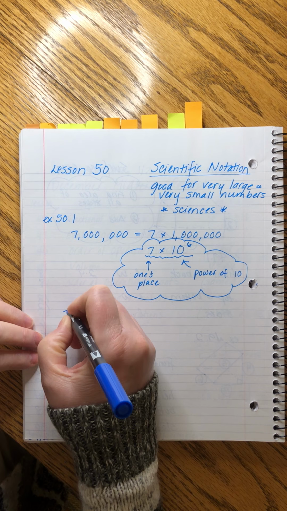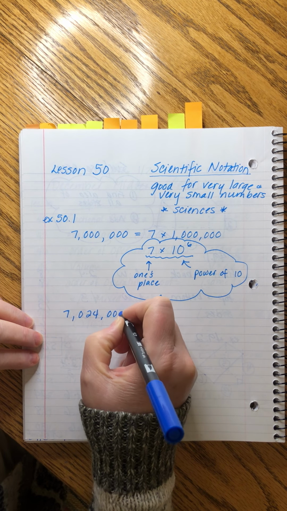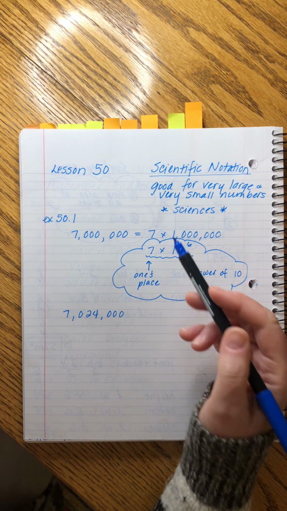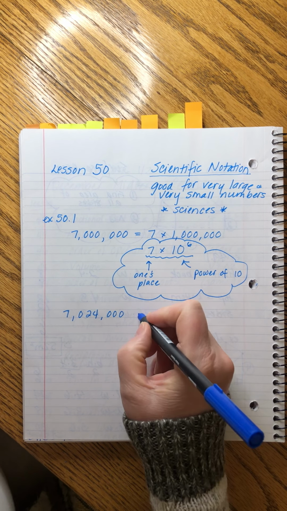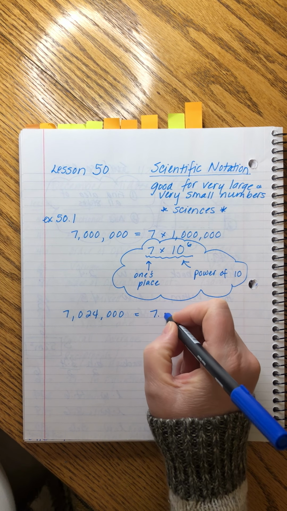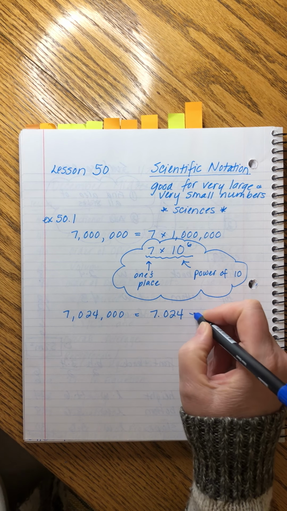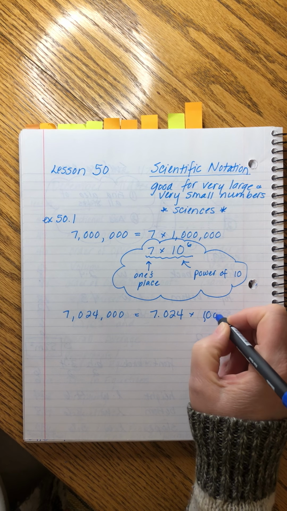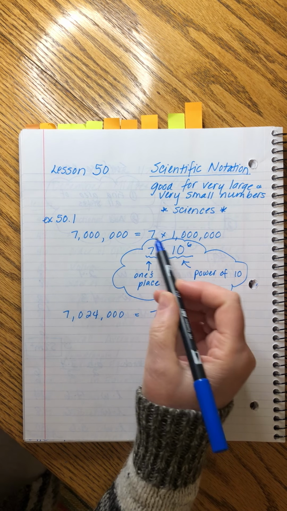Now, in this example, our number isn't exactly 7 million. It's 7,024,000. We're going to follow the same process, but instead of a single digit of 7, we write 7.024 times 1 million, just like we did here.